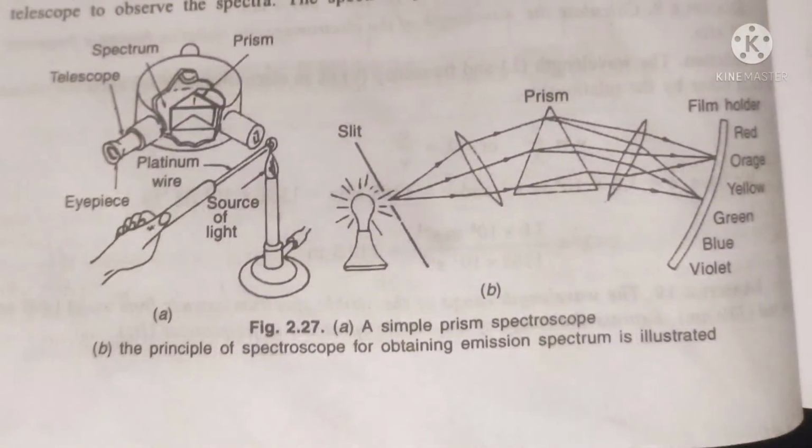In 1859, Robert Bunsen and G. Kirchhoff developed a spectroscope for studying emission spectra. A spectroscope consists of a prism for dispersing the light and a telescope for observing the spectra. The spectroscope in which the telescope is replaced by a photographic film is called a spectrograph.